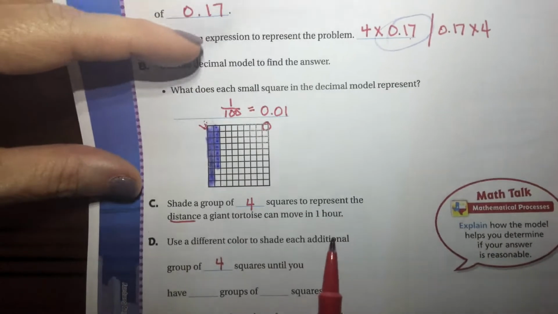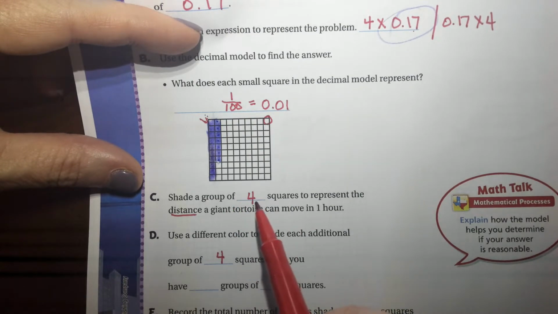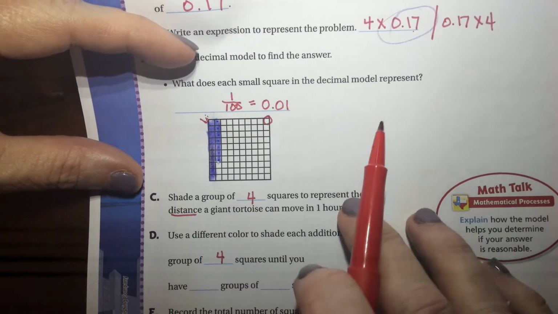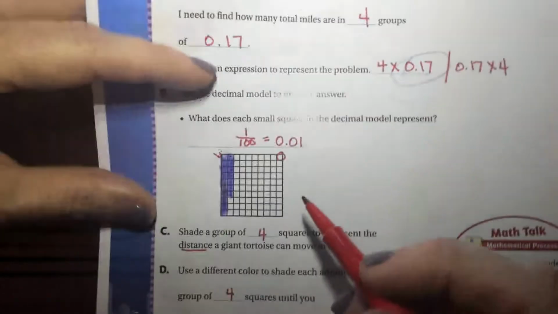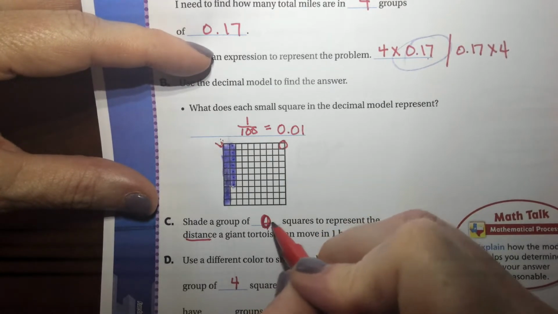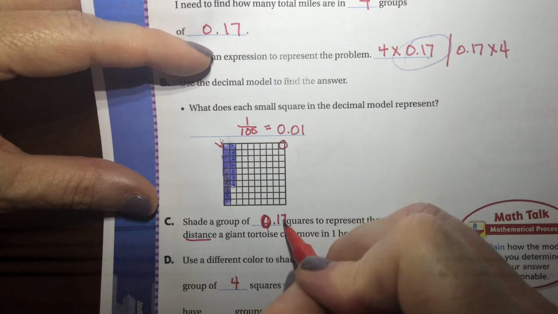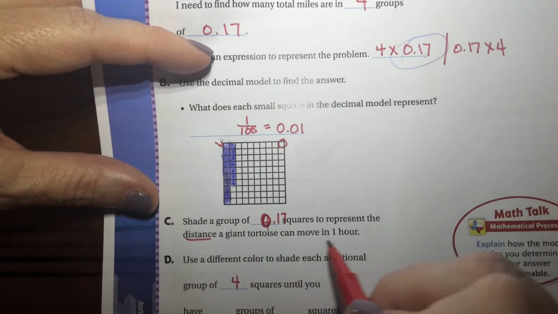It says we're going to shade squares to represent the distance. Now, how far did the tortoise travel? The distance is 0 and 17 hundredths, not 4 squares, but 17 squares to represent the distance a giant tortoise can move in 1 hour.